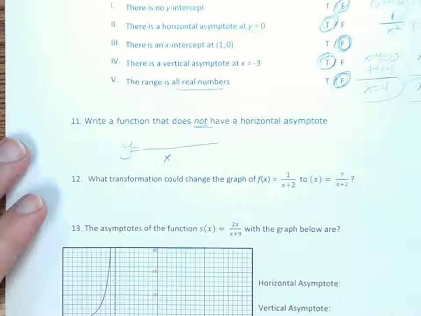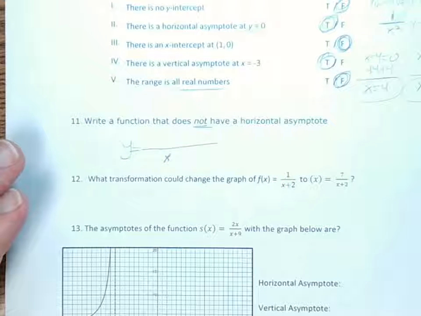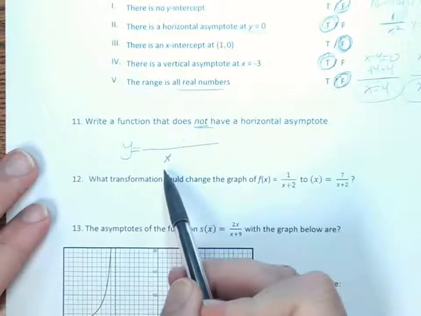in order for this to be a rational function, or it's not rational anymore. It's something else. It's cubic, it's quadratic, it's quartic, it's quintic, it's anything else. Linear. Those are all the special names I can think of. I'm trying to sound smart. I hope it worked. So you have to have at least one x in the bottom.